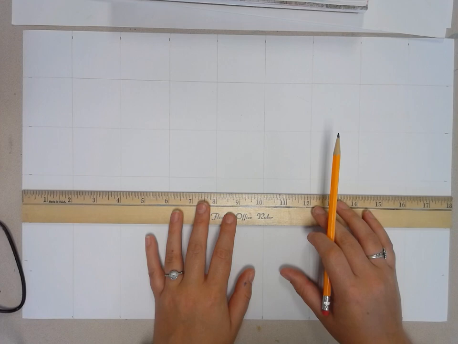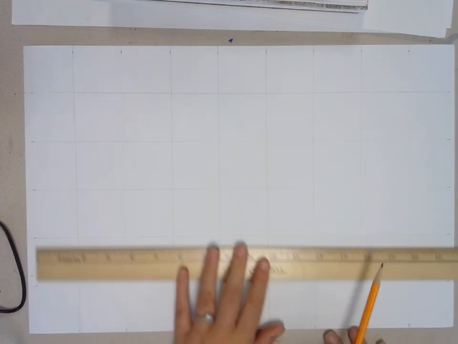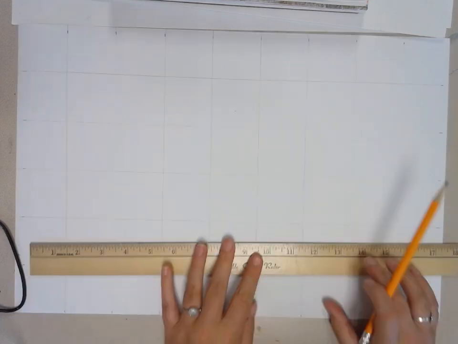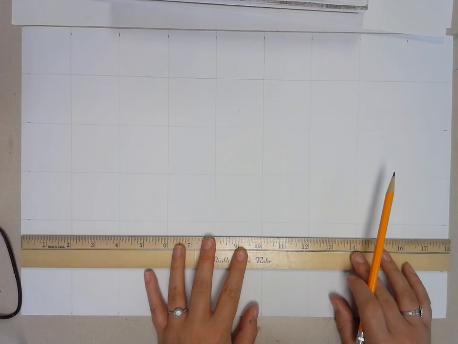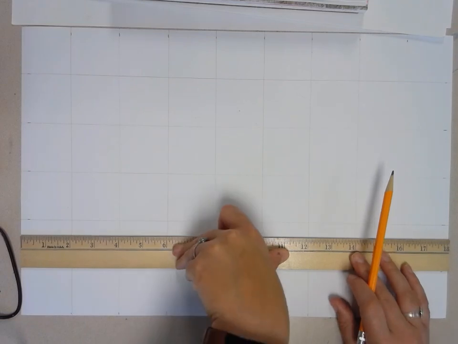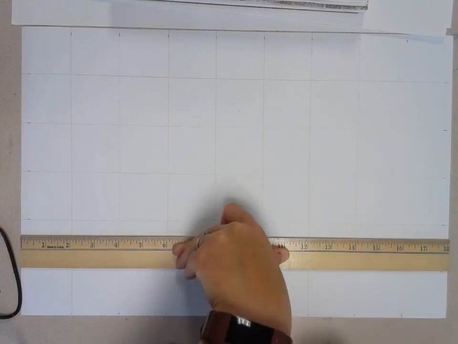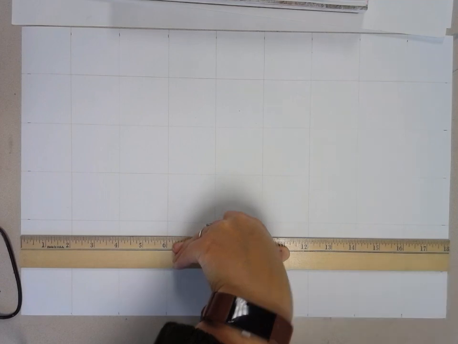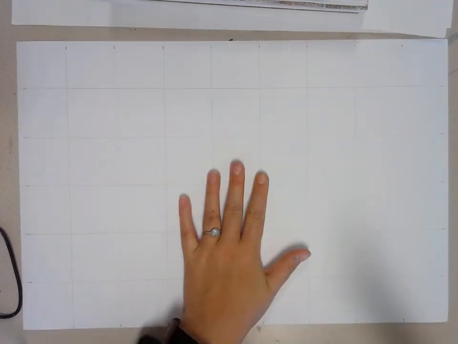And it always makes me kind of sad to see a student just give up and not even try it. Because grid drawing is not easy, but like I said, it's a really great way to learn how to draw realistically. And a lot of students who struggle with drawing realistically end up doing a very, very good job with this assignment.